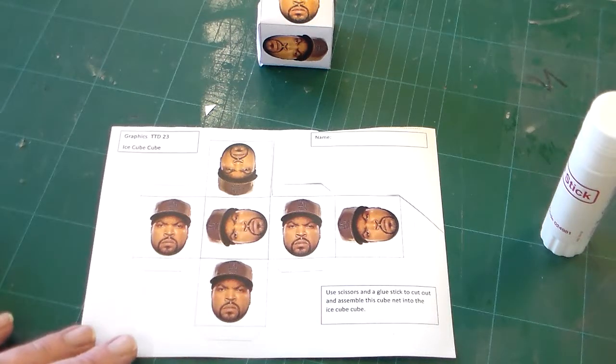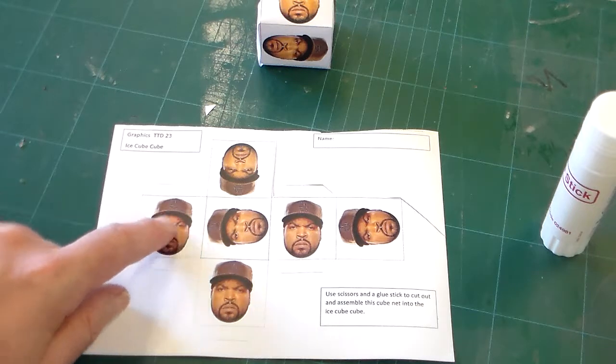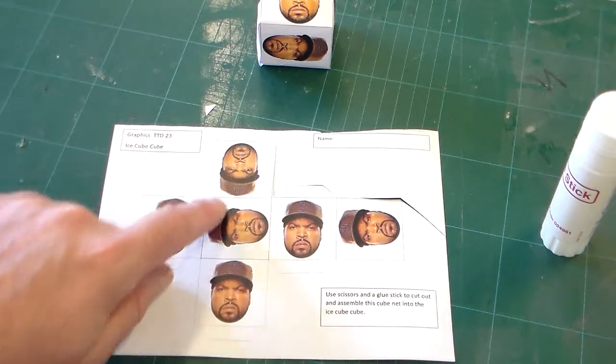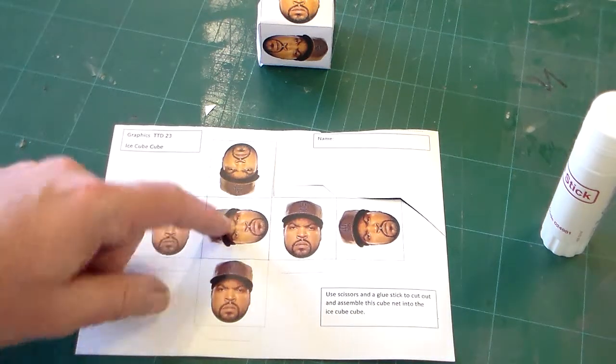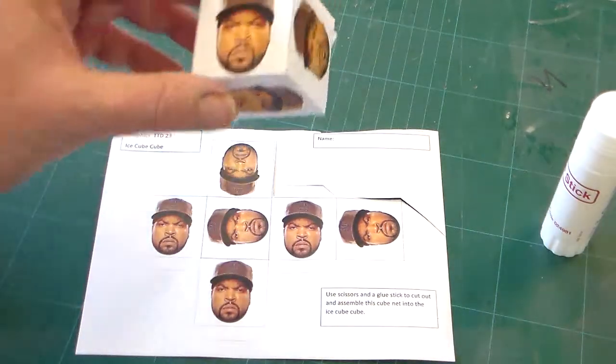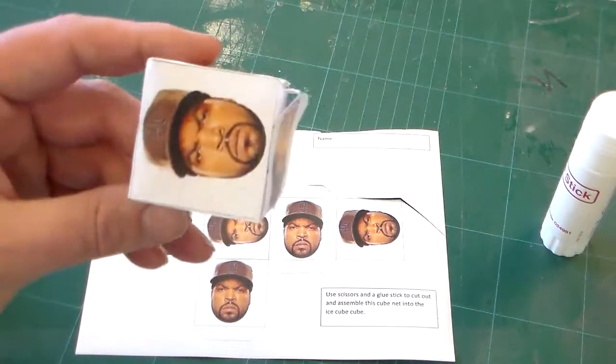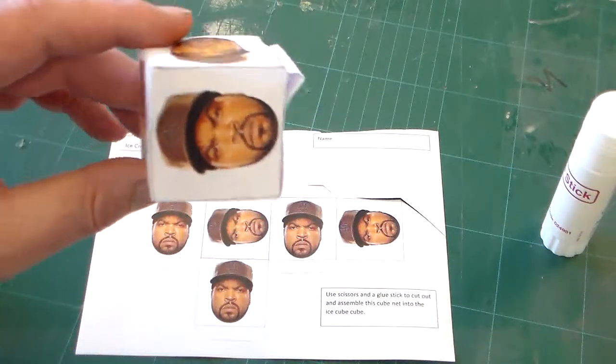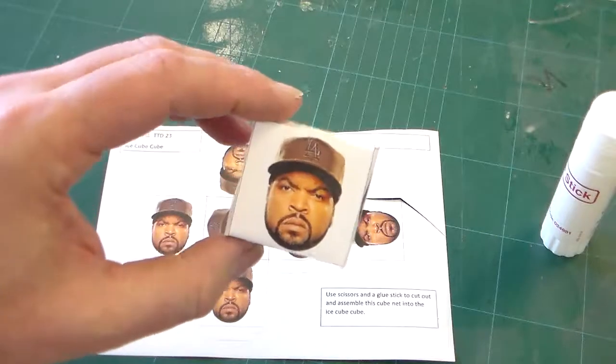Okay, I'm going to show you here how to make, from this paper development, how to cut out and fold up this development net into a 3D object. So we're going to use this development net, cut it out, and glue it to make this ice cube.